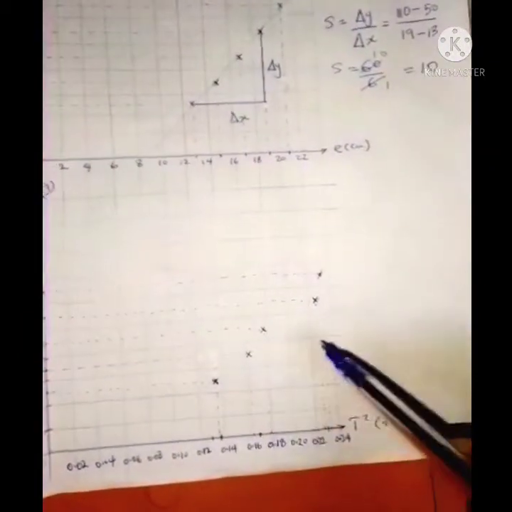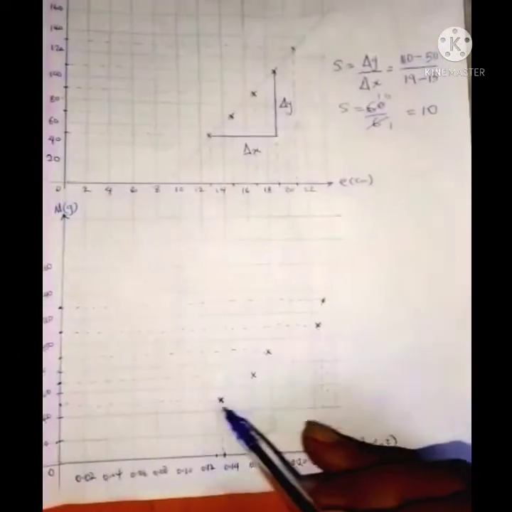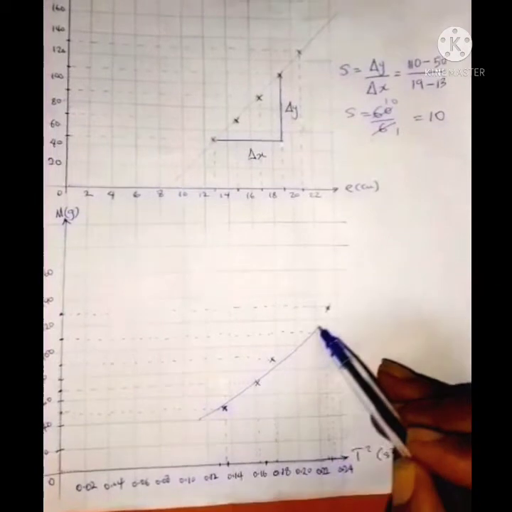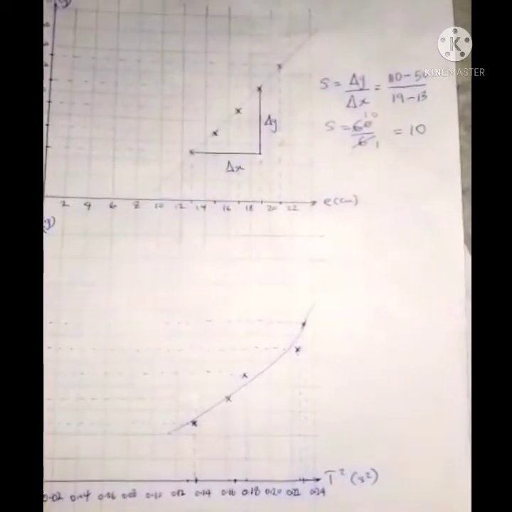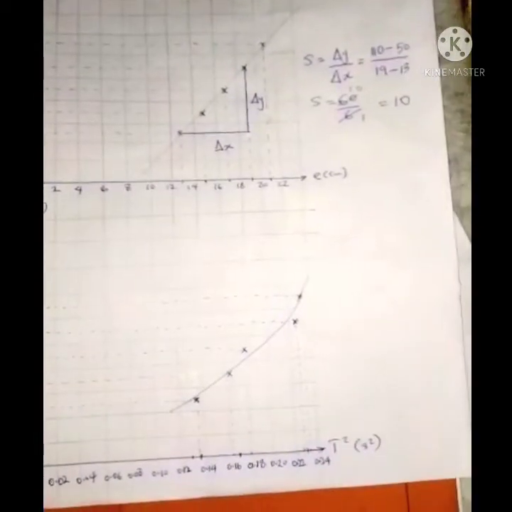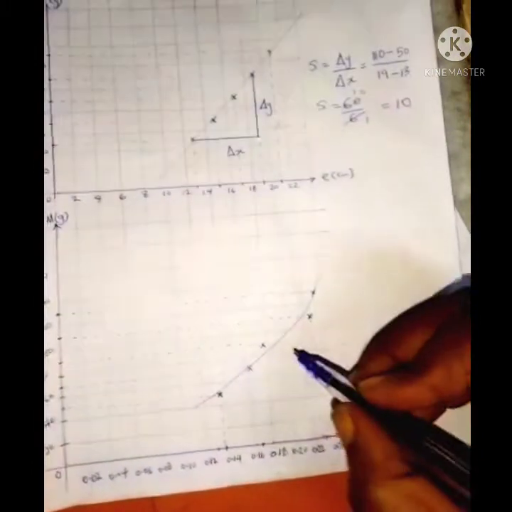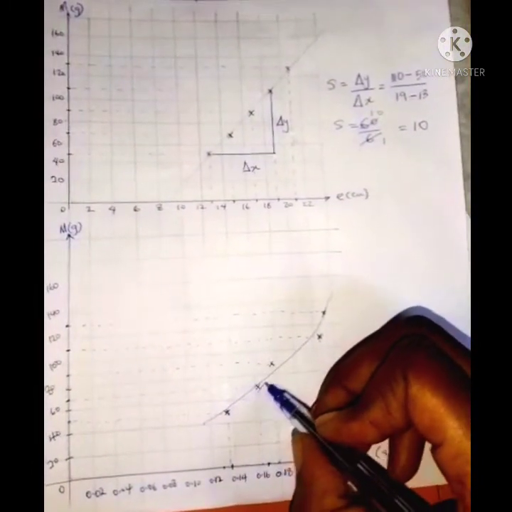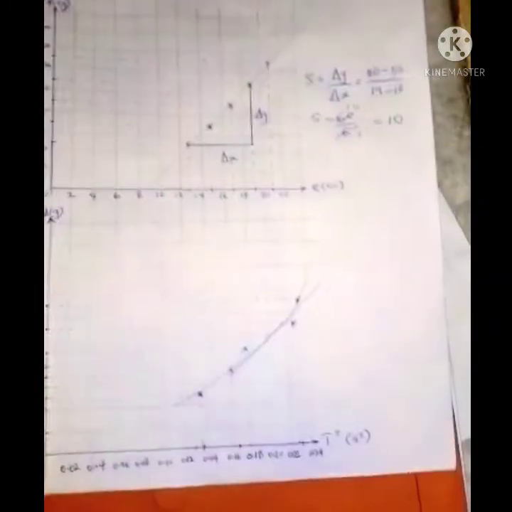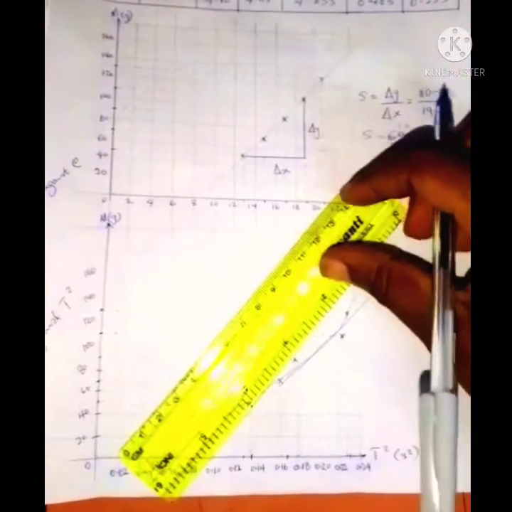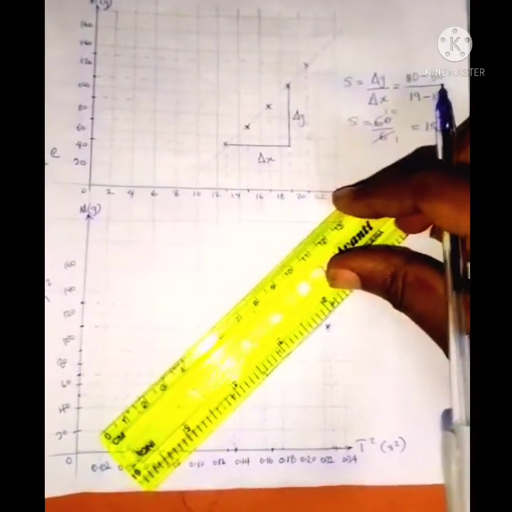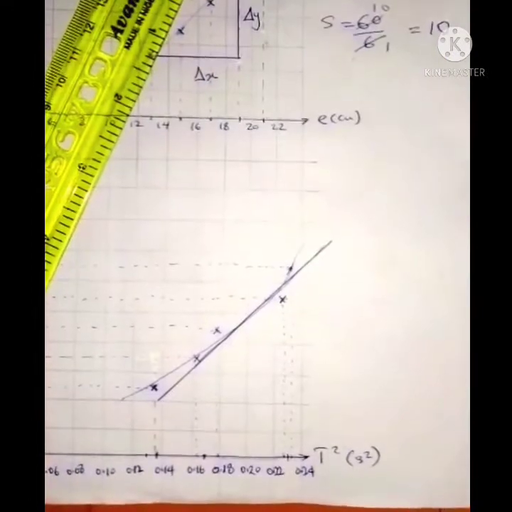It's more like a curve, so we're going to do something about the curve, something like this. Okay, so we're asked to find the slope of this line. So we're going to draw a tangent to this line. We use our ruler and draw a tangent. Okay, so this is our tangent.